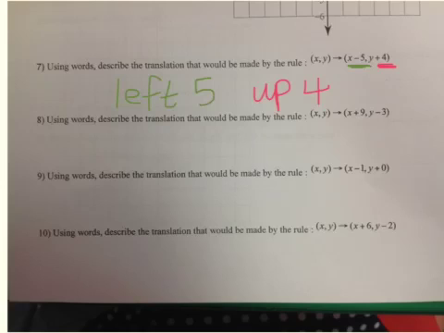So if you think about it, when you're on the X-axis and you subtract 5, that means you're going to move to the left however many spaces. And this one says 5. -5 means go left 5 spaces. The translation rule also says for your Y value, you're going to add 4. So if you think about the Y-axis, it goes up and down. +4 means you should go up 4.